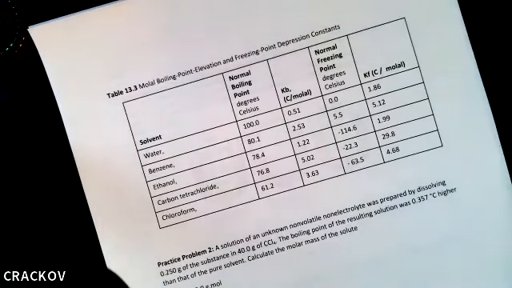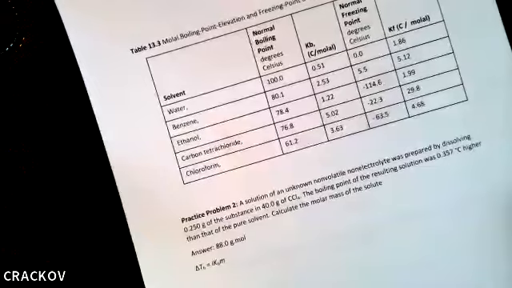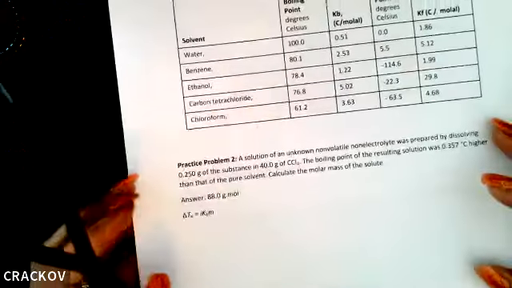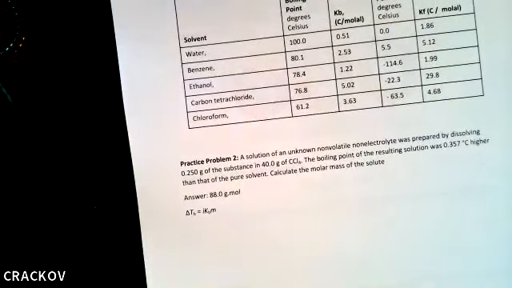So problem 2. A solution of an unknown non-volatile, non-electrolyte was prepared by dissolving 0.50 grams of the substance in 40.0 grams of carbon tetrachloride. The boiling point of the resulting solution was 0.357 degrees Celsius higher than that of the pure solvent. So the question is asking to calculate the molar mass of the solute.